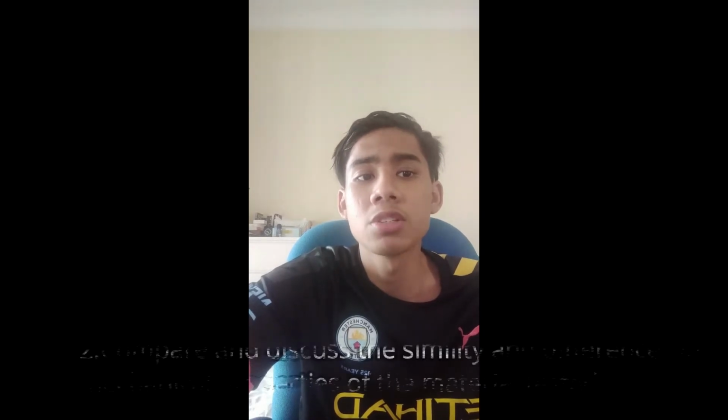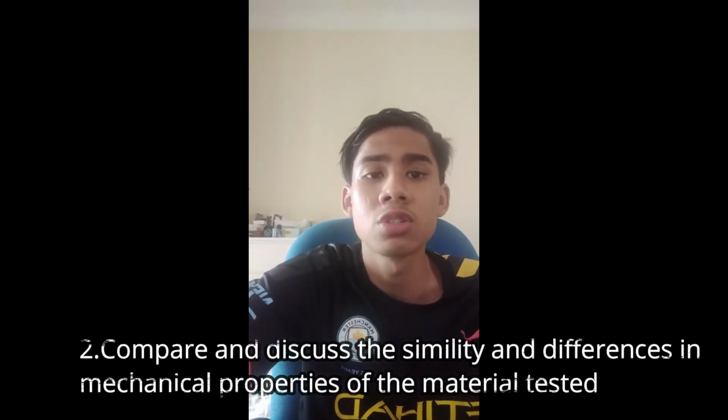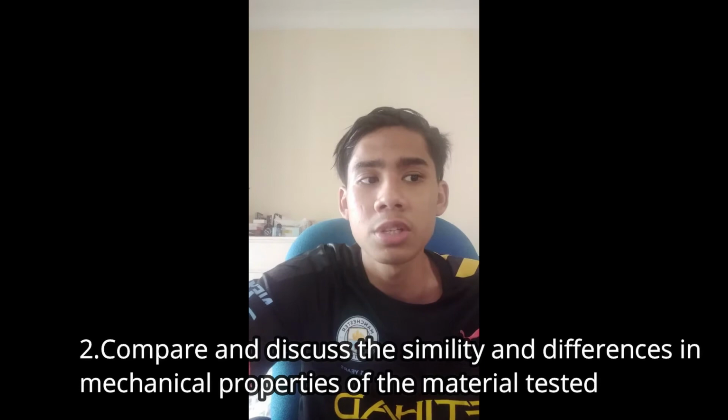Based on that, we have to make sure that when we do an experiment, we use good apparatus. The second one is compare and discuss the similarities and differences in mechanical properties of the materials tested. There are 3 different materials: steel, brass and aluminum.